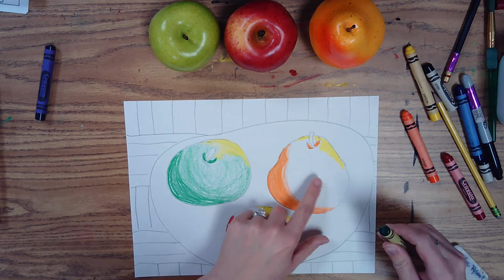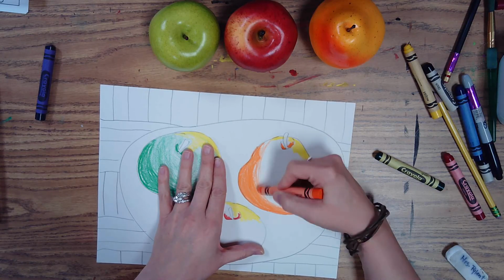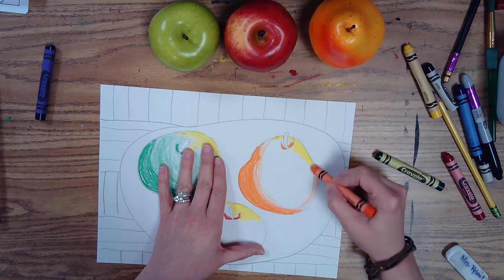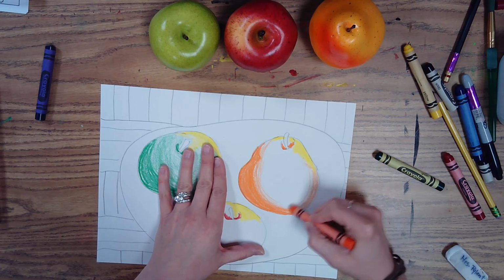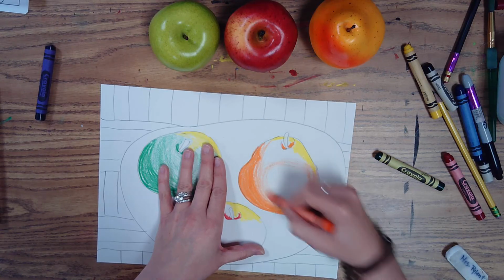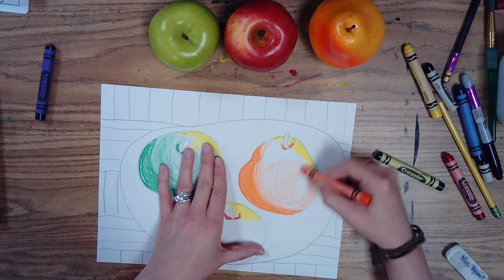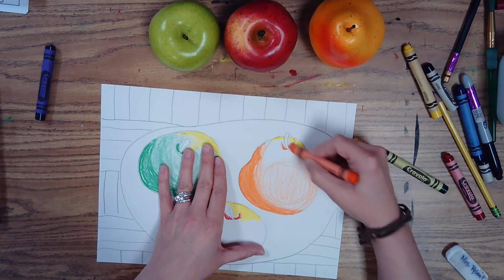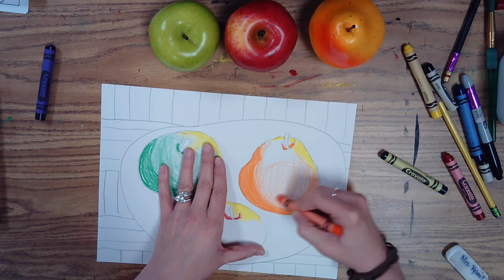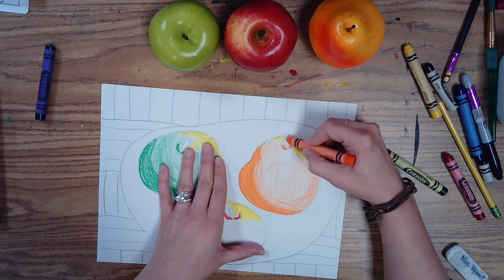All right, and now we're going to do the same thing to the pear and the apple. Again, pressing soft and curving with the fruit because you can always go back and make it darker. So this is a big circle area. So I made a big circle while I colored. And again, overlap a little bit. Oh, this needs to be a little bit darker down here, I think. What do you think? There we go. Don't forget behind that stem.